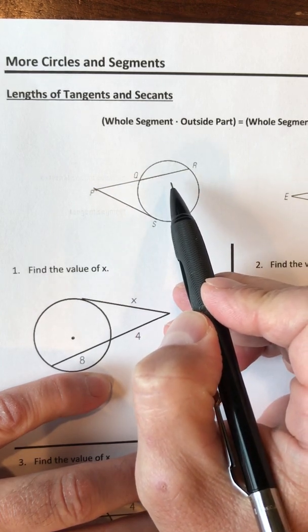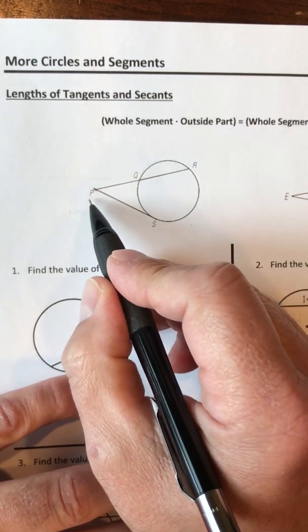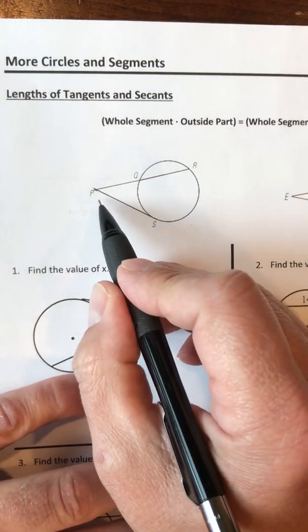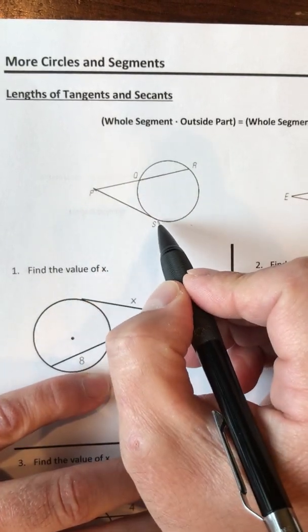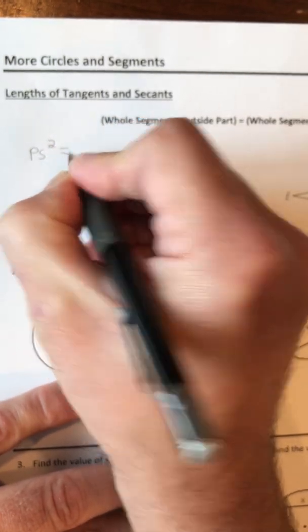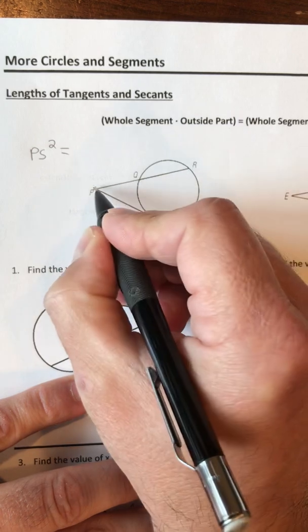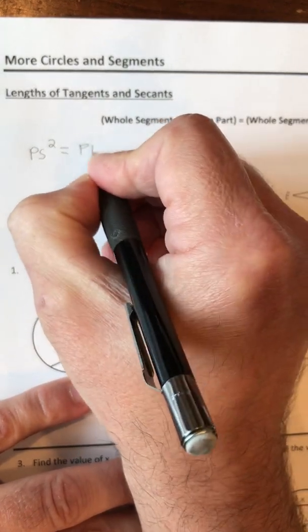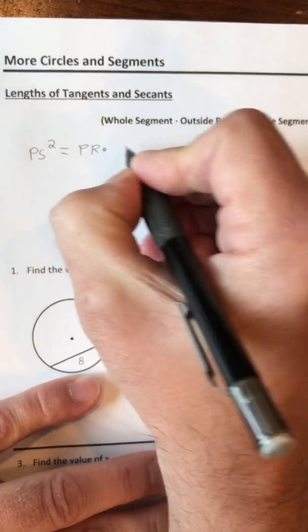If I want to find a missing piece, because there's no whole and part, because it's just a tangent, for this situation it's going to be the tangent squared times the whole piece of the segment, so that would be PR, times the outside, which is PQ.